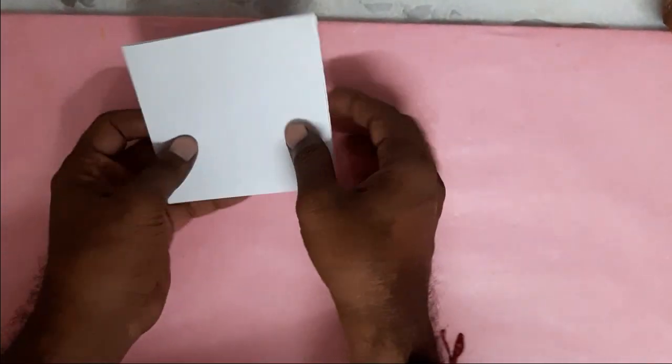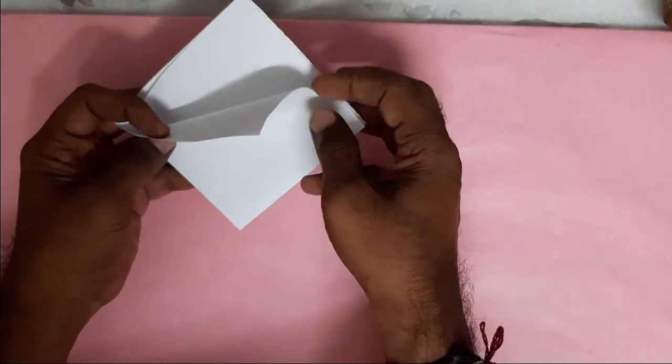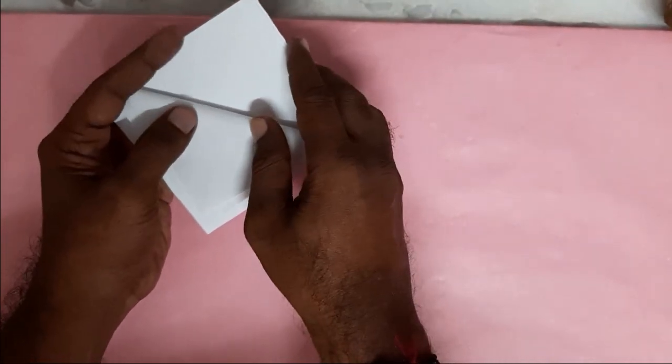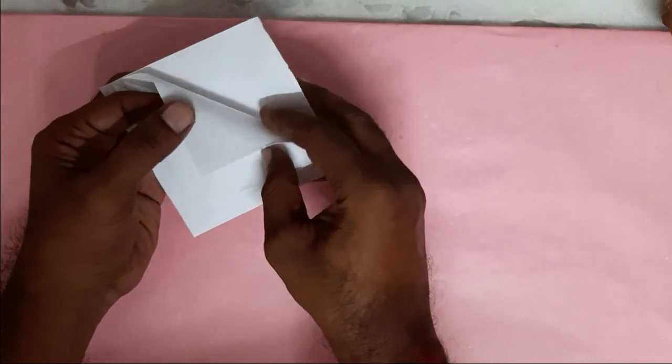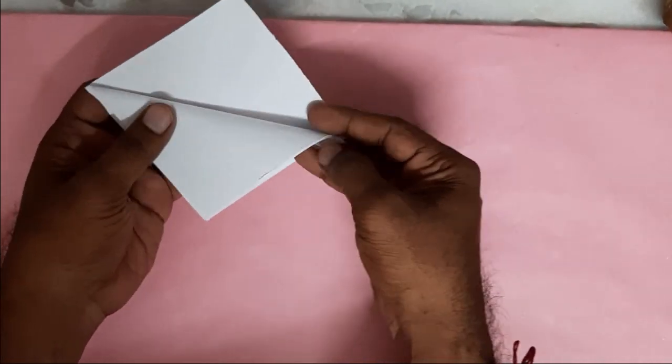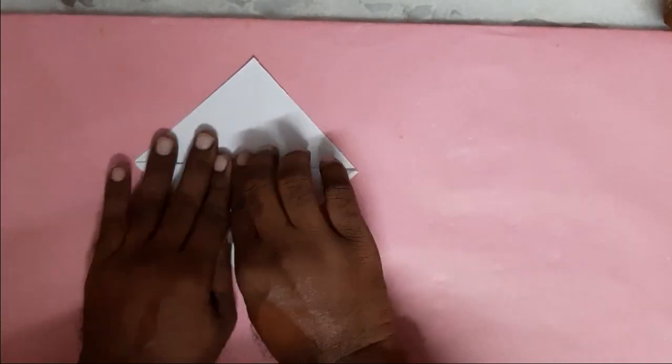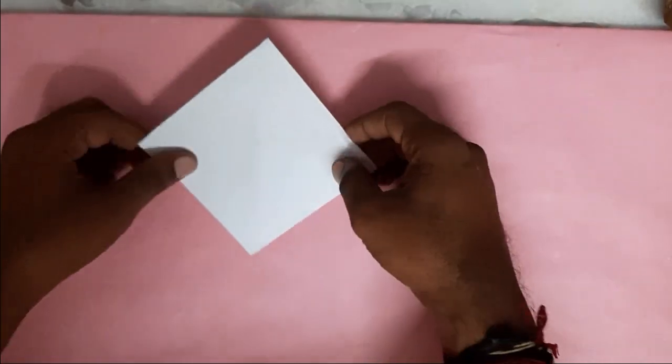Now count this: 1, 2 and 3. You have to take 3 into one side and the other 1 into one side.